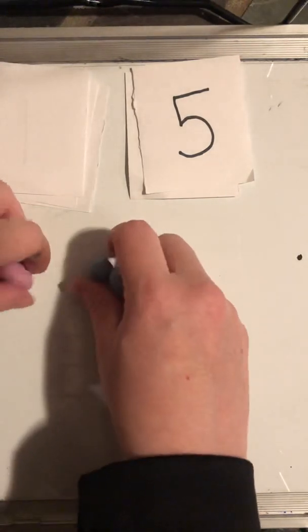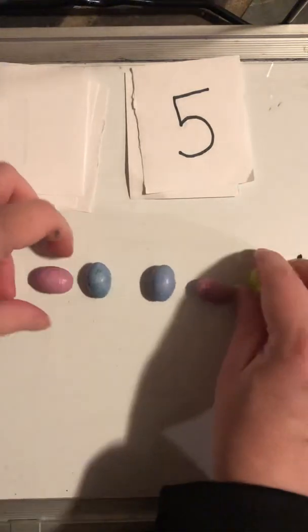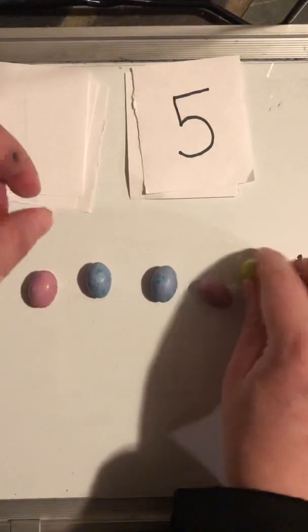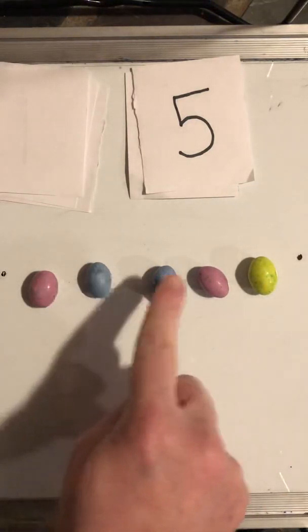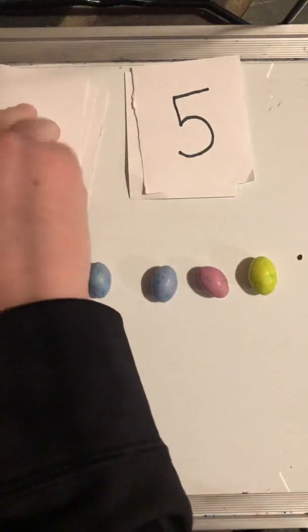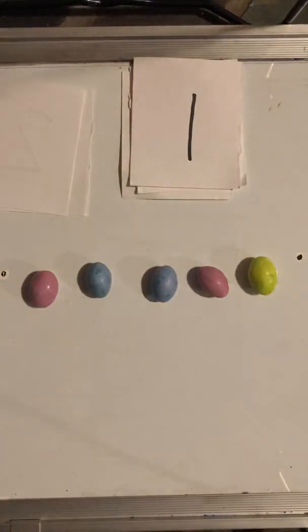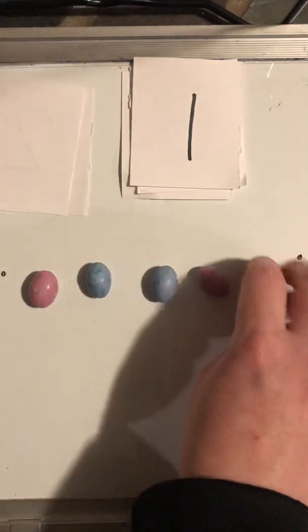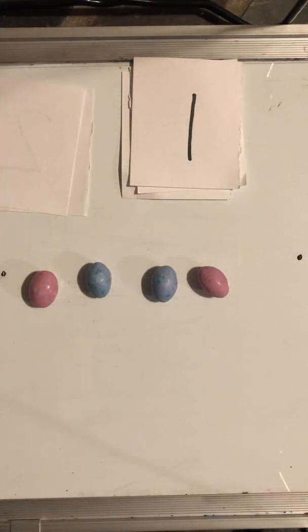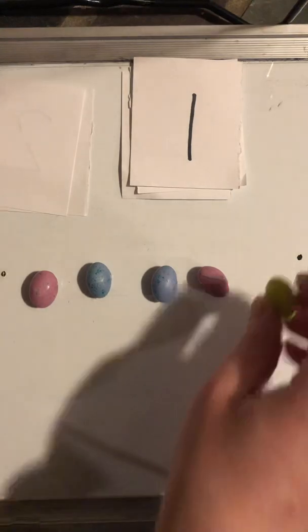Good. Let me put those back down. Well, these little Easter eggs. All right, so I have 1, 2, 3, 4, 5 again, remember? This time I'm going to take away, flip your card, 1. So 1, 2, 3, 4, 5, take away 1. What do I have? You got it, I have 4. So 5 take away 1 is 4.